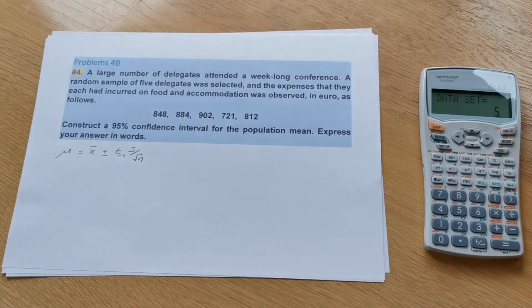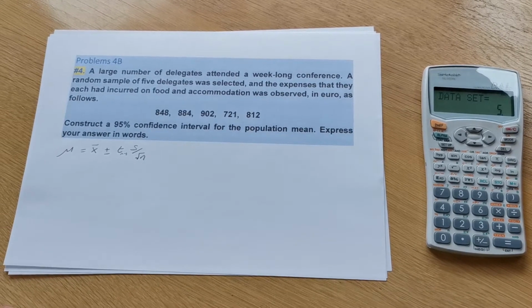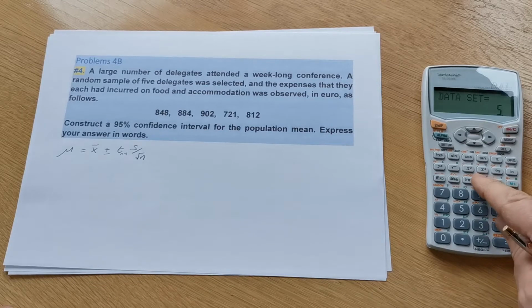If you have a different calculator, your procedure might be a little bit different, but whatever you do, you enter the numbers into the calculator in stat mode, and then you press the key for the mean.